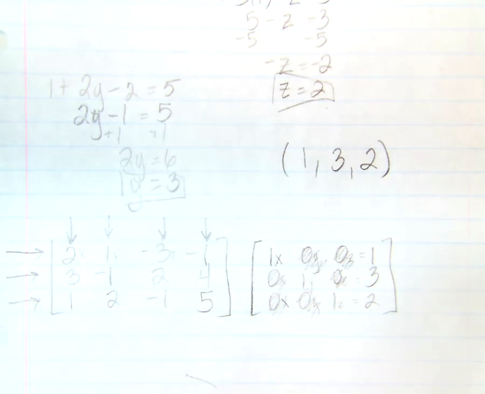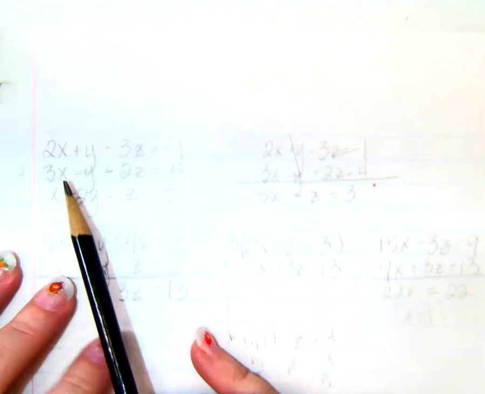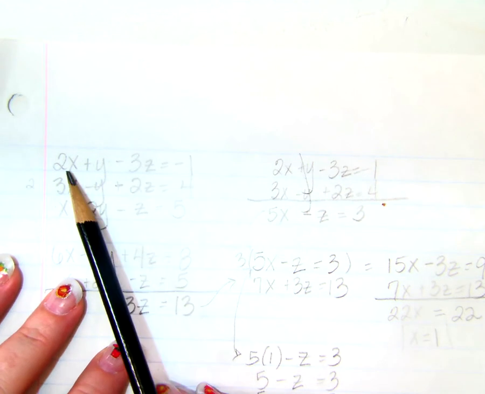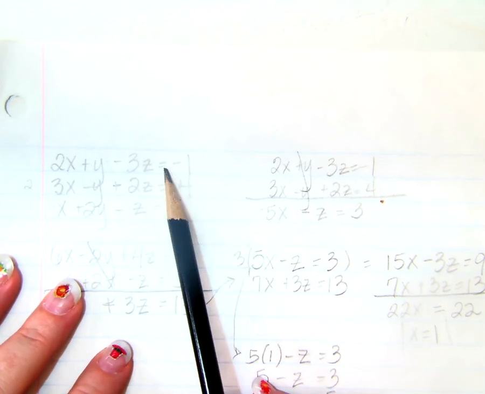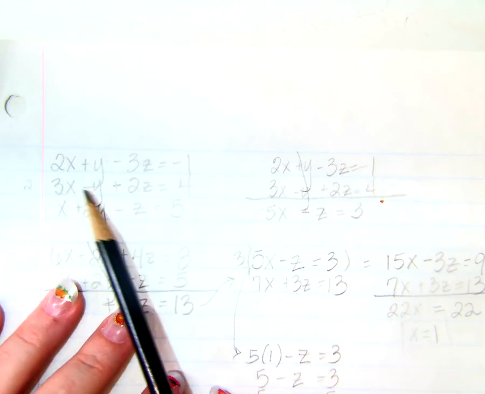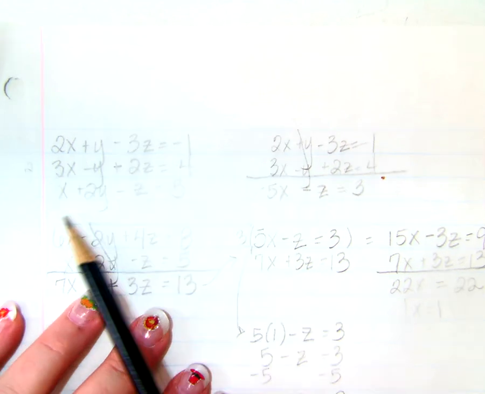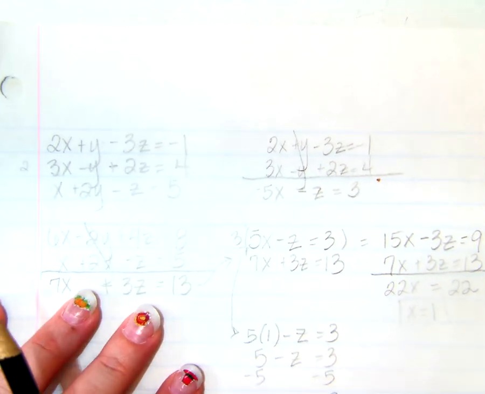Say it again. Signs, first of all, absolutely. Okay? Second of all, what did you say? Putting it in the right place. Okay? So this was all nice and pretty because we had our x and our y and our z and our equal sign and our constant, in every equation, right?